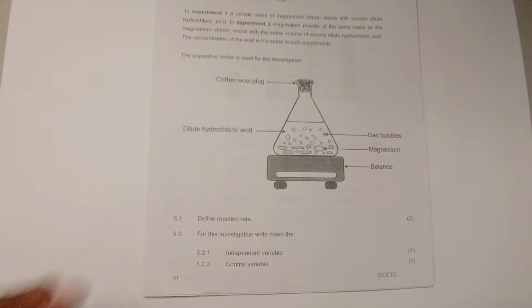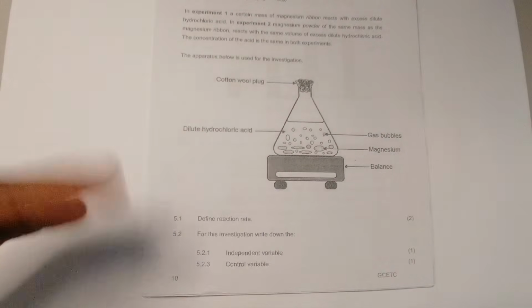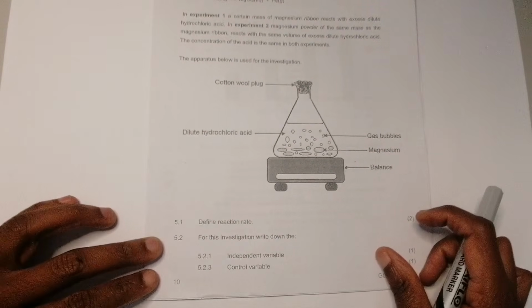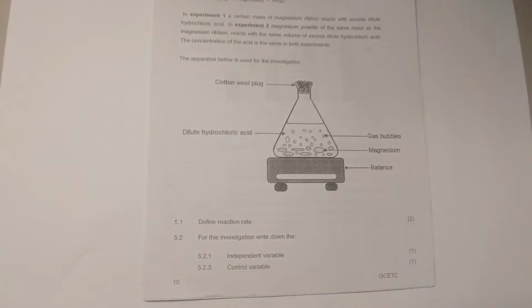Now, I know they didn't ask us this, but let me just say it whilst I'm at it. So what would be my dependent variable? Now think about it. When I change the state of division, it affects the rate of reaction. So it means that rate of reaction would be my dependent variable. And please, I want you to always note, when we're doing rates of reactions, rate of reaction would be my dependent variable all the time.